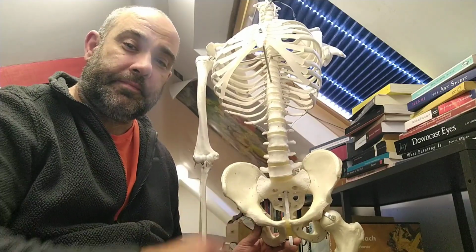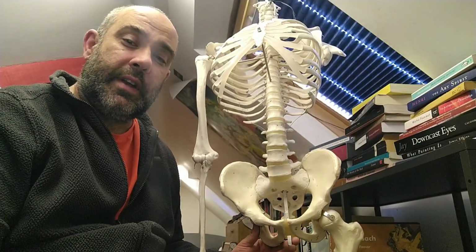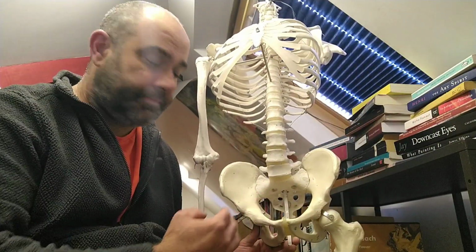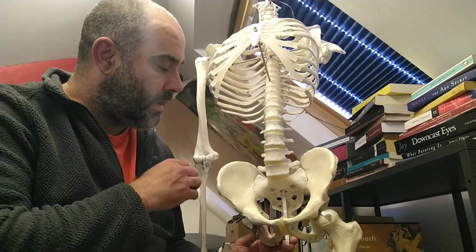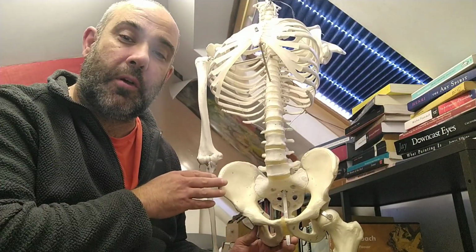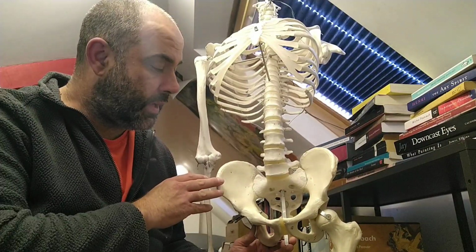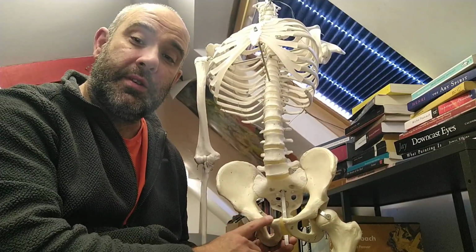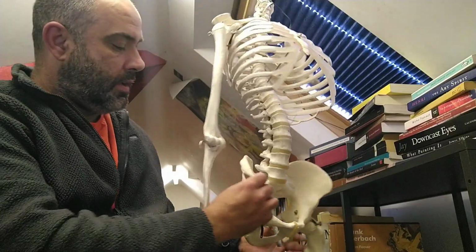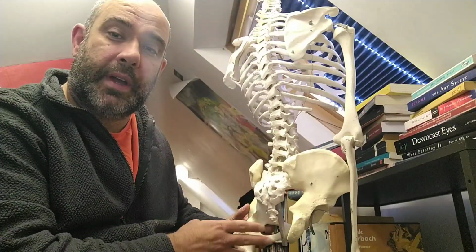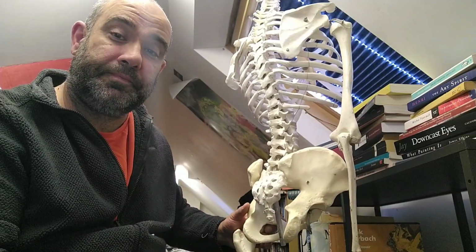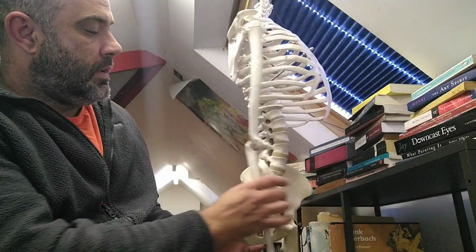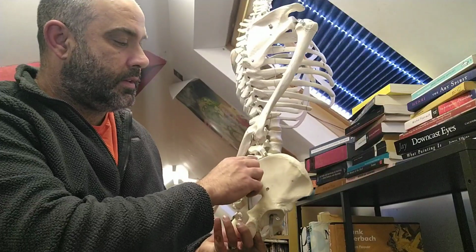Down into the pelvis. The pelvis is divided into two symmetrical halves. Each half comprises three sections. The flat curved area at the top is the ilium. The pubis at the front, and then at the back, the bone that you sit on, is the ischium. This is the iliac crest.